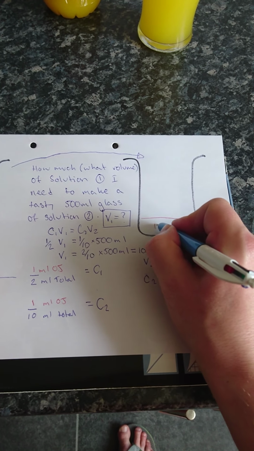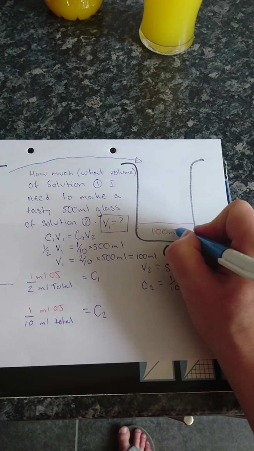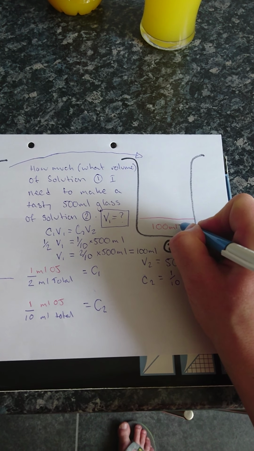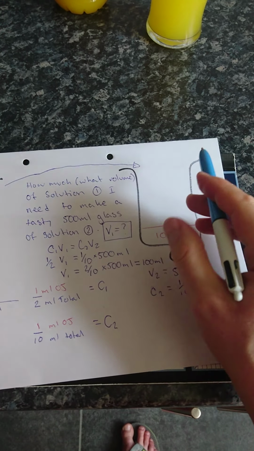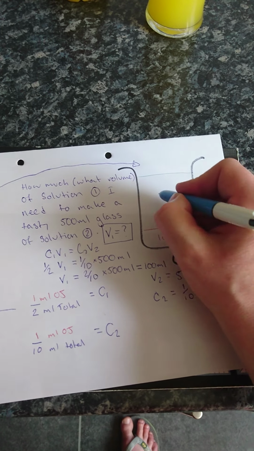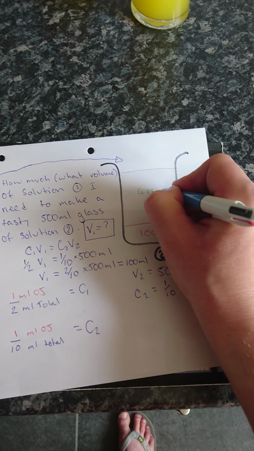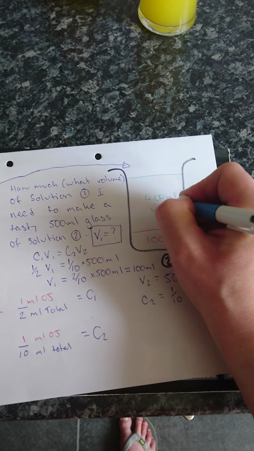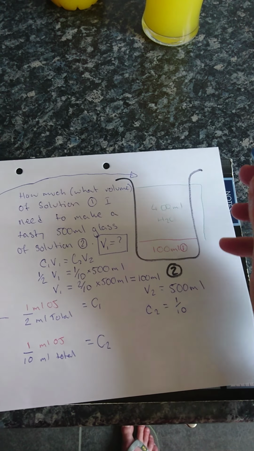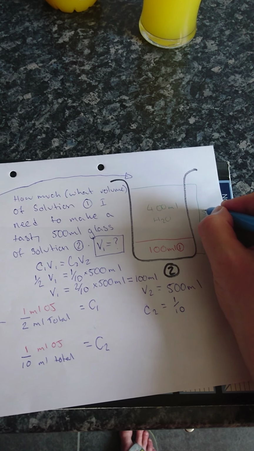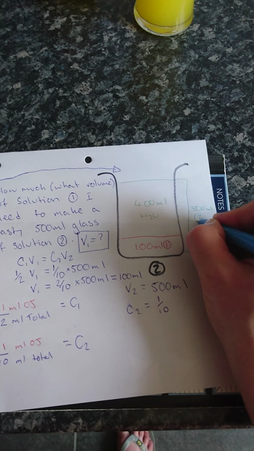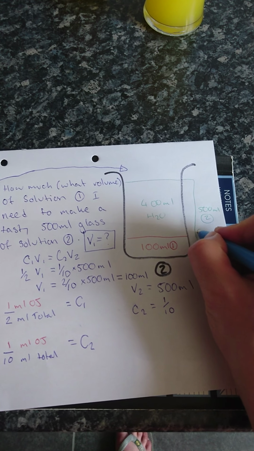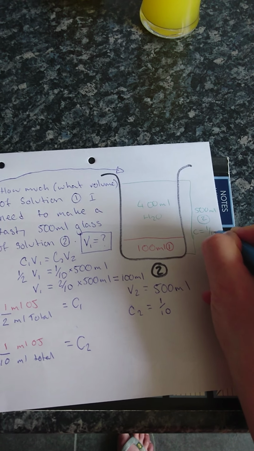So we know that we need to put 100 millilitres from 1 into 2. So that's 100 millilitres from number 1, and then we're going to top up the rest, 400 millilitres, with water. And we should have a nice tasty 500 millilitres of 2 in a concentration which equals 1/10.